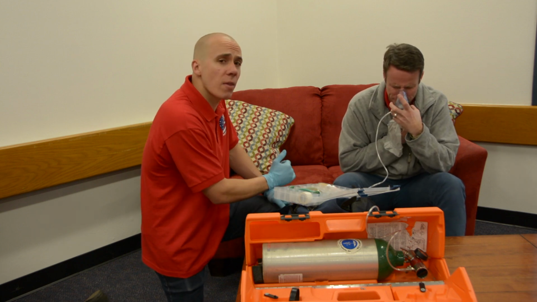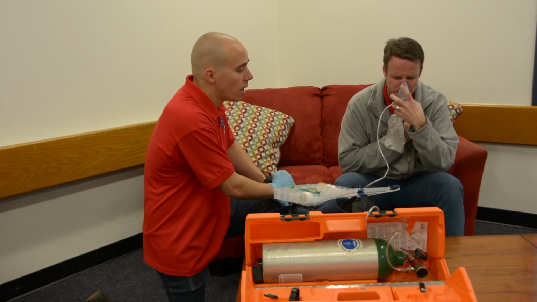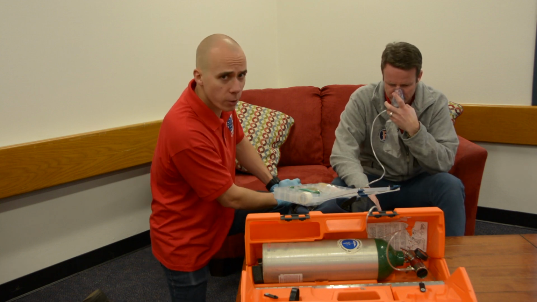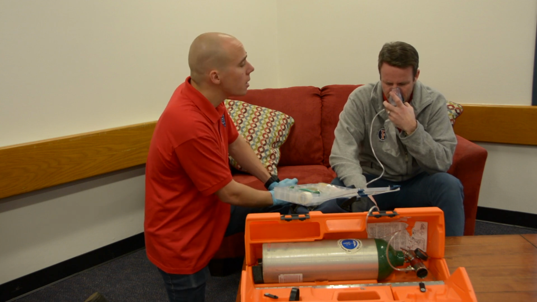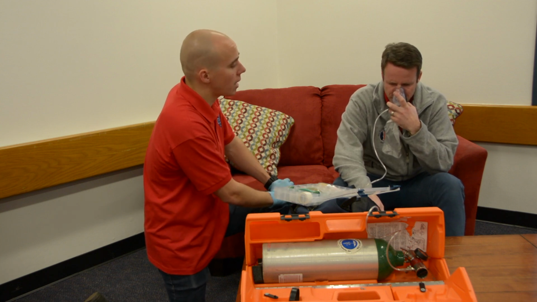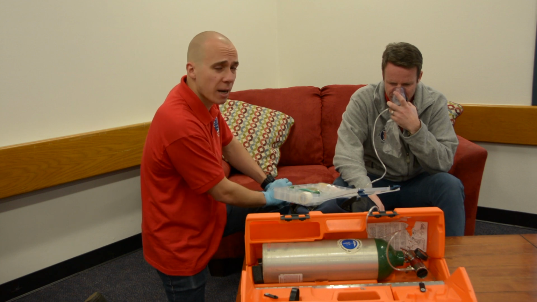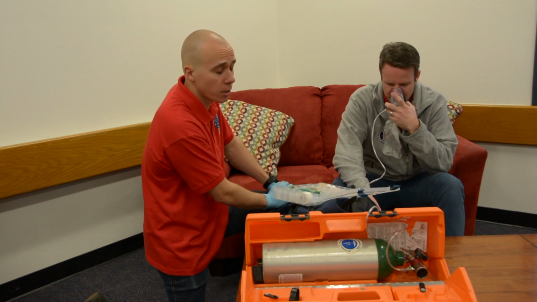Okay. So right now, this is where we're going to reassess our patient. We did have a good blood pressure of 140/90. Let's make sure we get another blood pressure since we gave him nitroglycerin. So right now, my partner just got that. Our updated BP comes back 120/60, okay?